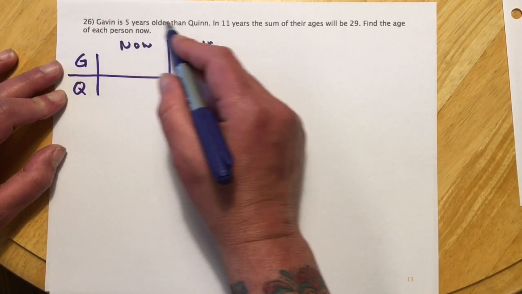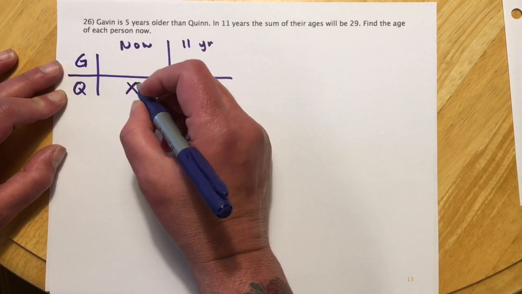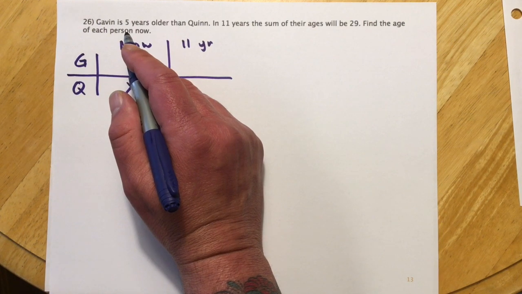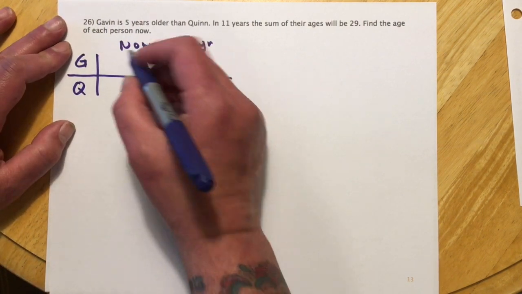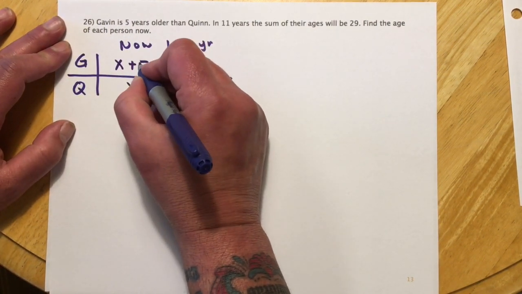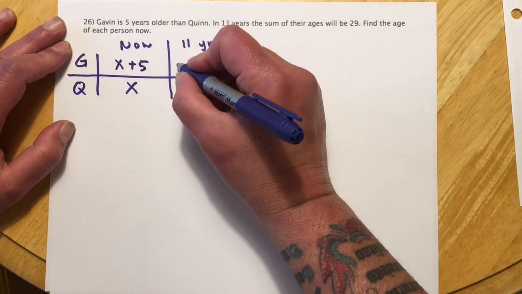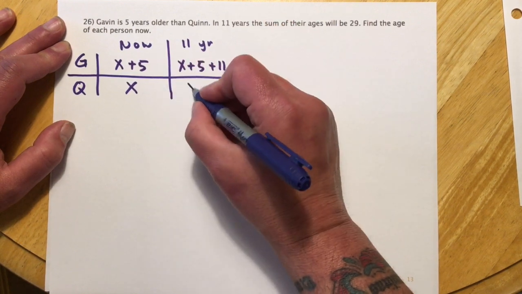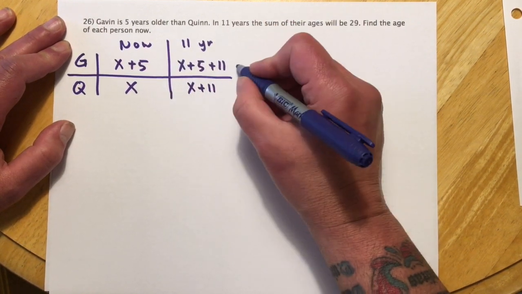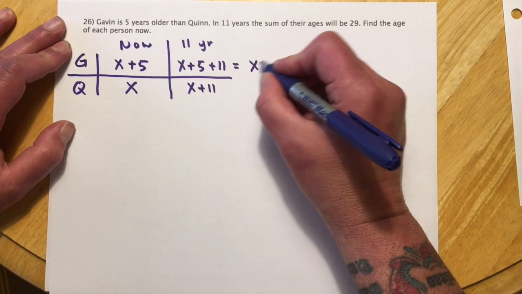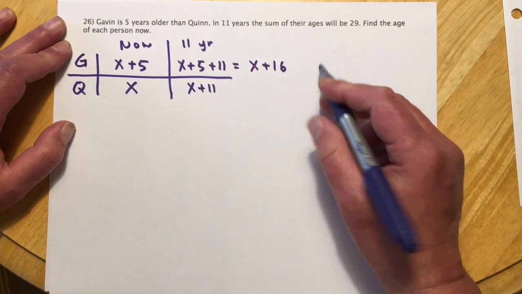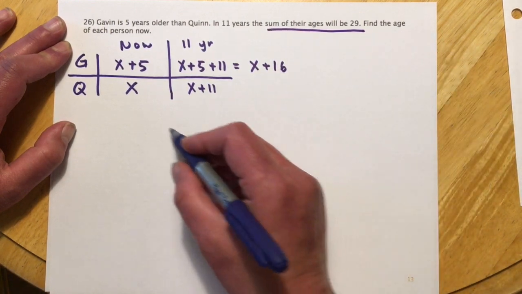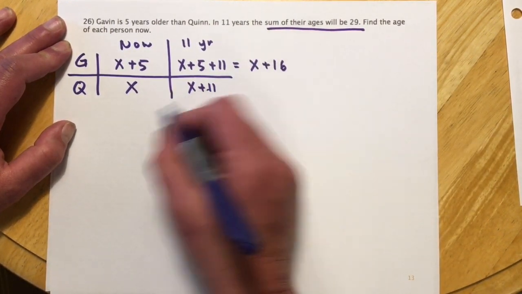For now, Gavin's 5 years older than Quinn, so we're going to let Quinn equal x. And then the last one was 4 times x, because Kevin was 4 times as old. This one is 5 years older, so this is x plus 5. And then in 11 years, that's going to be x plus 5 plus 11, and Quinn would be x plus 11. If I want to clean that up a little bit, x plus 16. So in 11 years, the sum of their ages will be 29. So that's these two right here.